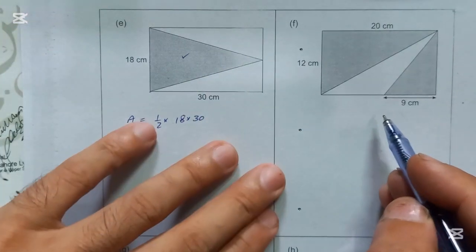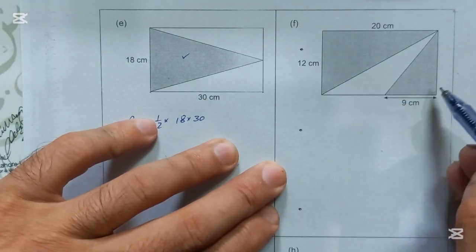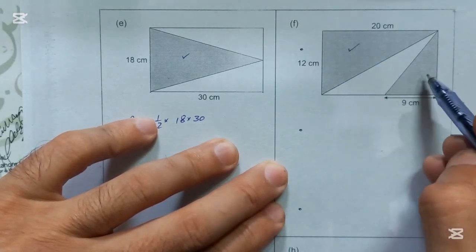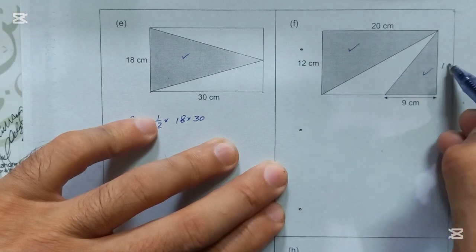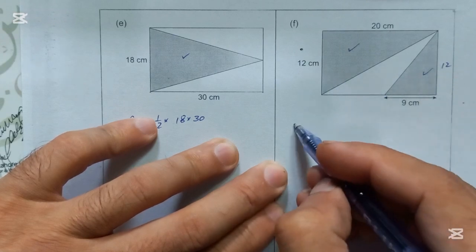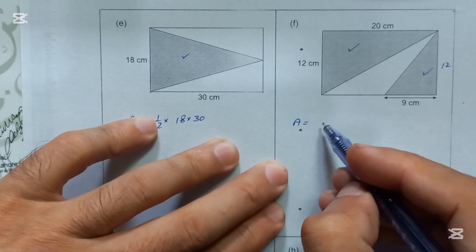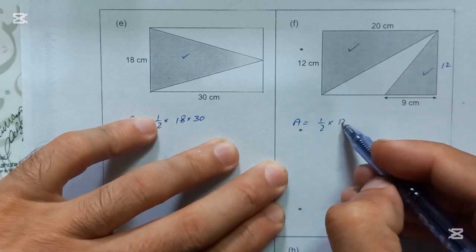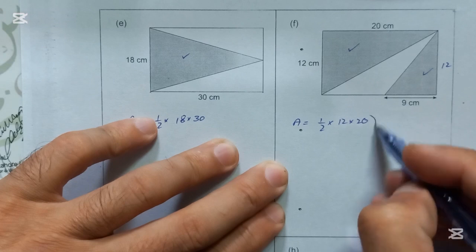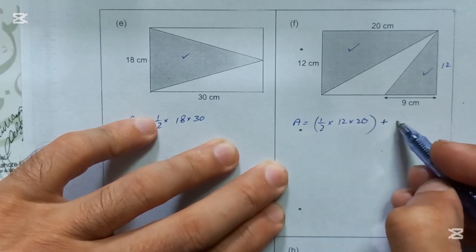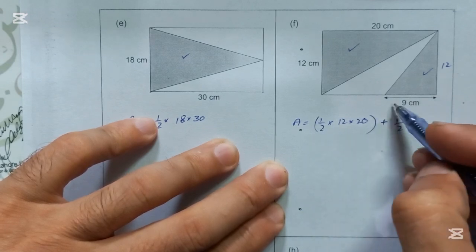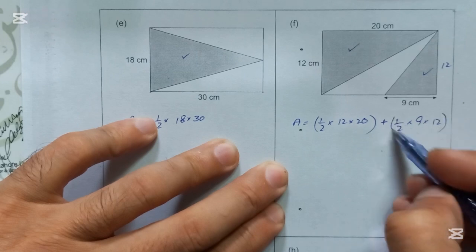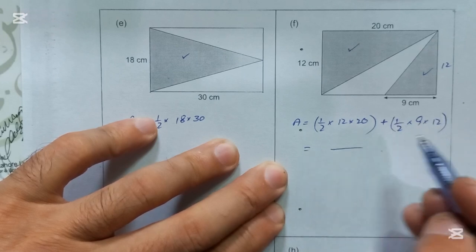In this question we are having a rectangle here, so simply add the triangles. So this is a triangle and this is a triangle, this is 12, this is 12. So required area of the shaded part is 1 by 2 into 12 into 20, plus 1 by 2 into 9 into 12. Solve it on the calculator, you will get the answer.